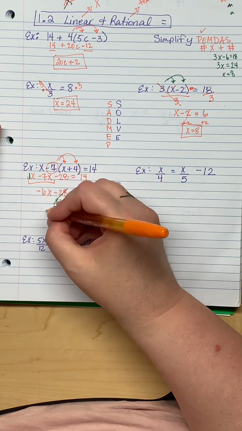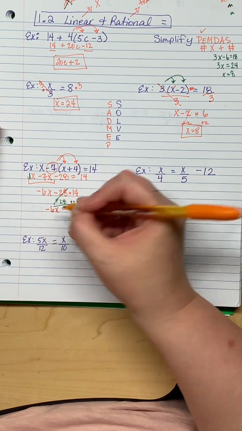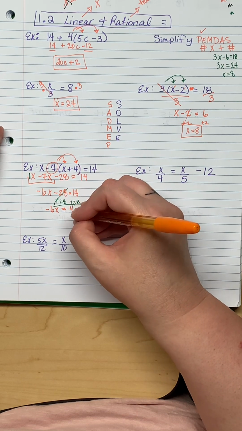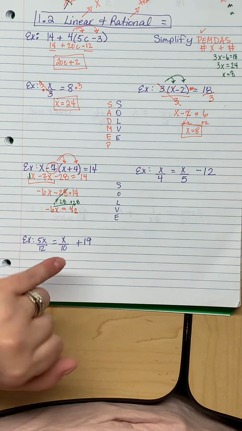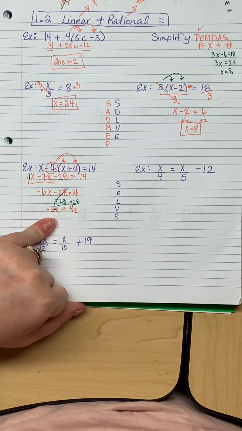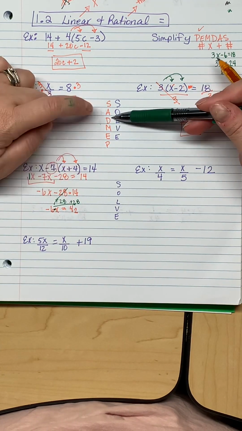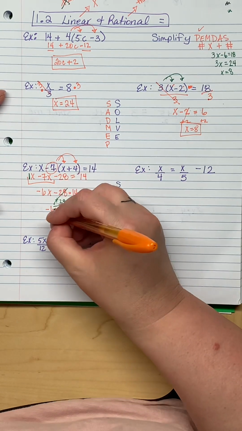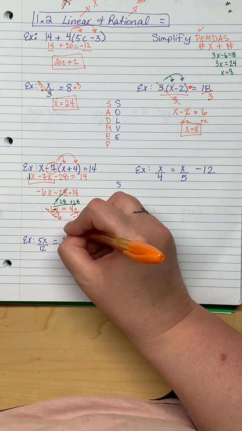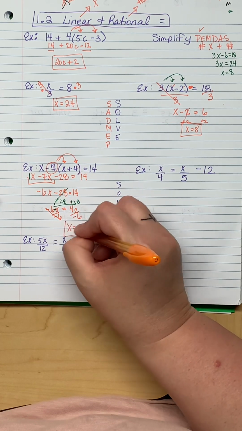-6X equals 42. Okay, good. Then to get rid of that -6, it's multiplied, and the opposite of multiplied is divide. So we divide by -6, and we get X equals -7. Yeah.